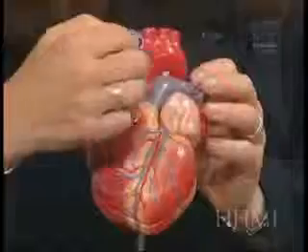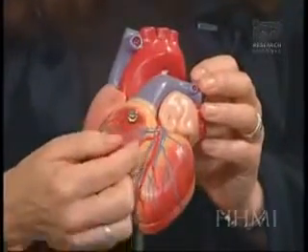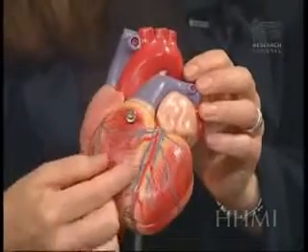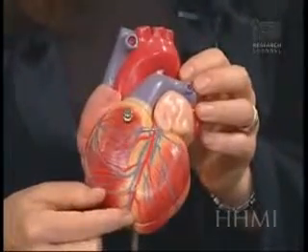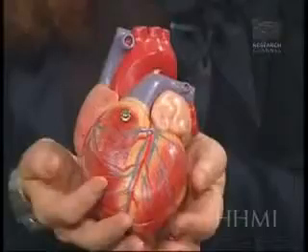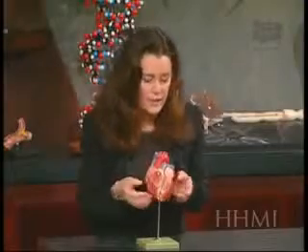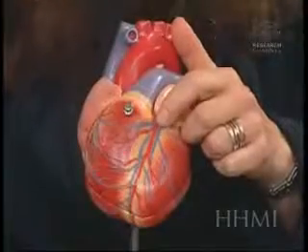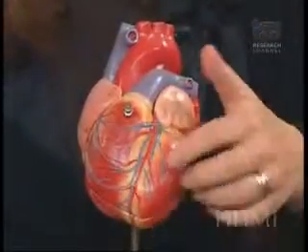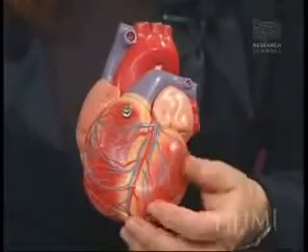And the way it does so is to take a little bit of the highly oxygenated blood that's coming through the aorta and divert it into its own muscle to hold that muscle in a state of eternal readiness to work.